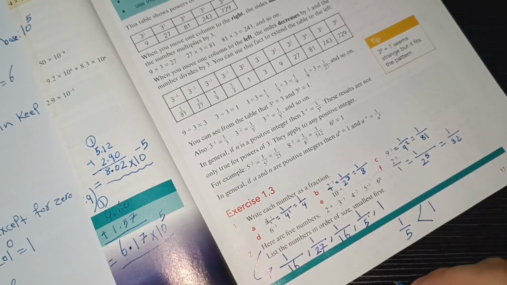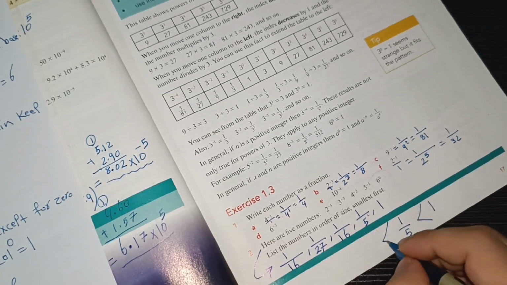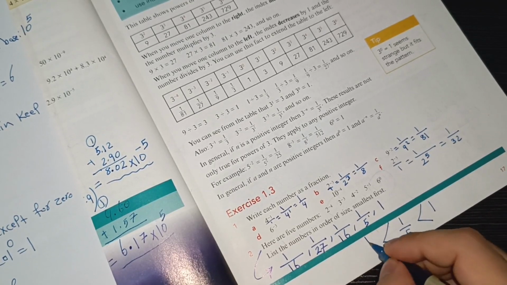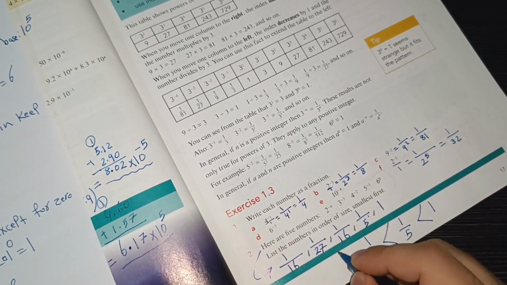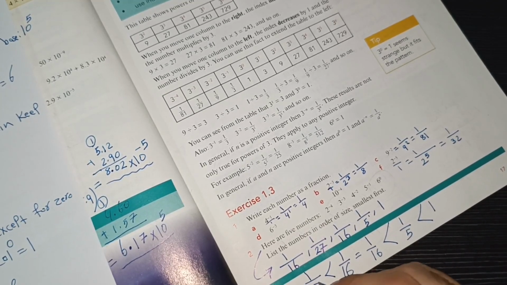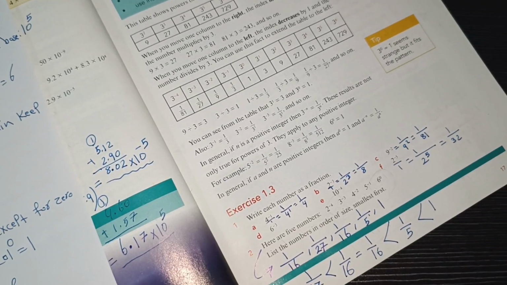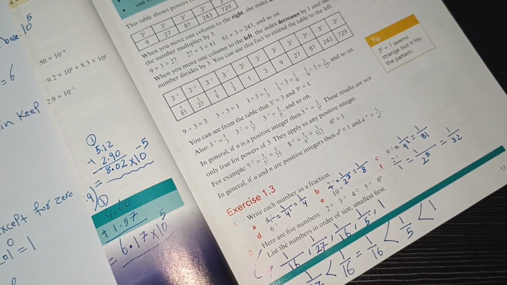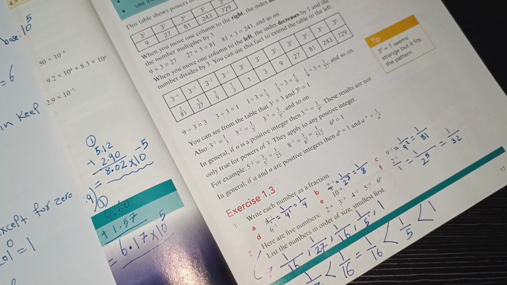So 1 over 5 is the next bigger one. Then 1 over 16 is equal to 1 over 16. So we may write it down like this. And then the last one is 1 over 27. It's because since it has the biggest denominator, it's going to become the smaller number.